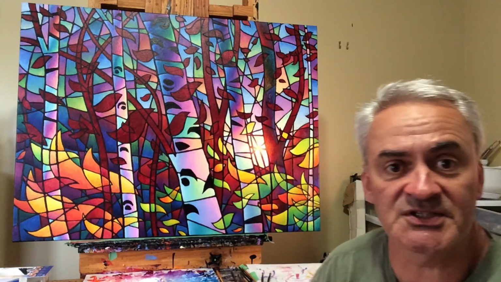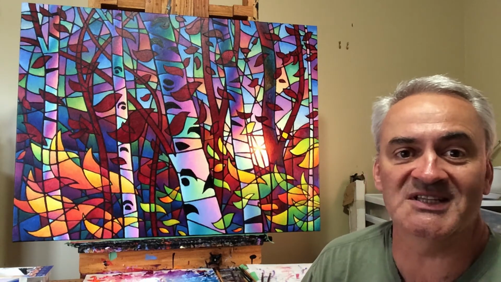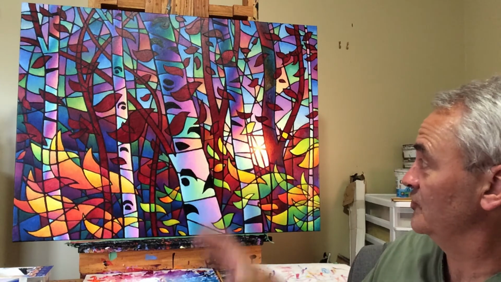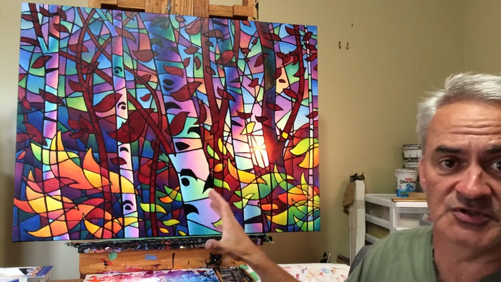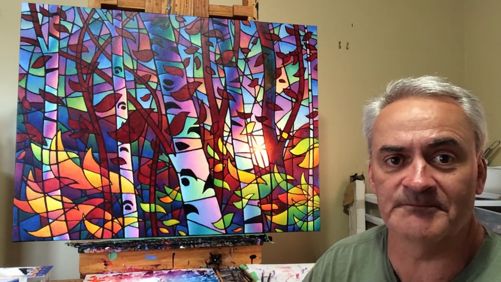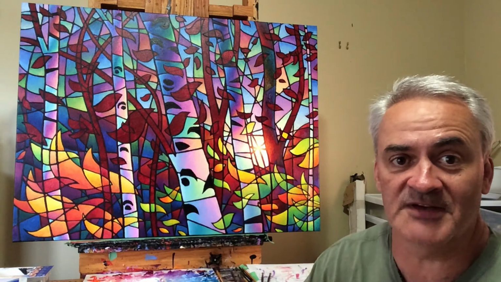For me, this is getting close to the time when a painting is really fun. It's that time where you can see most of the painting there resolved, and each little piece that you do is taking it closer and closer towards its final evolution.